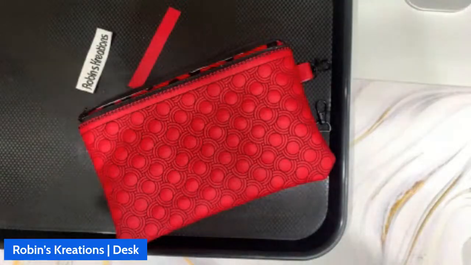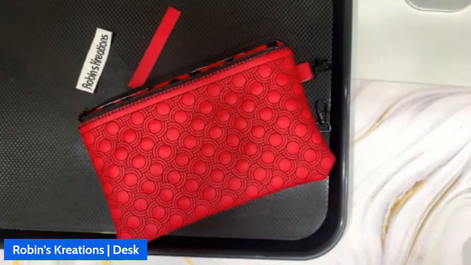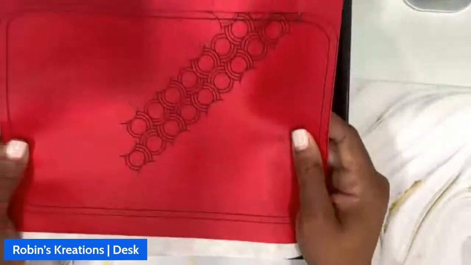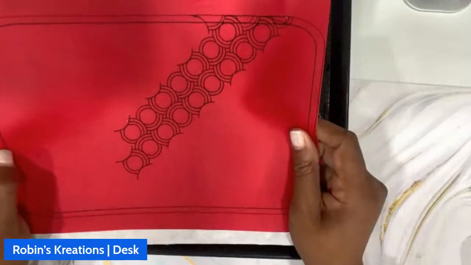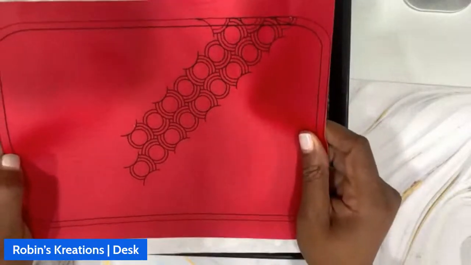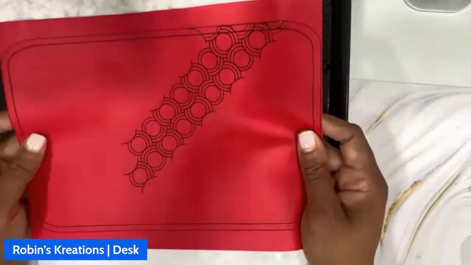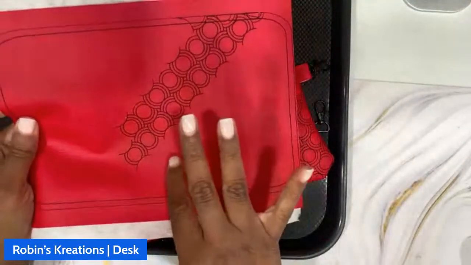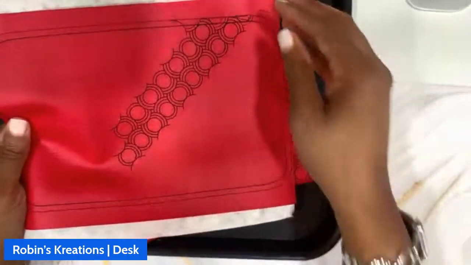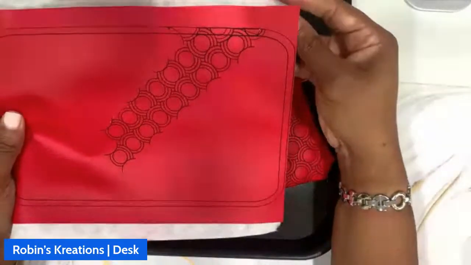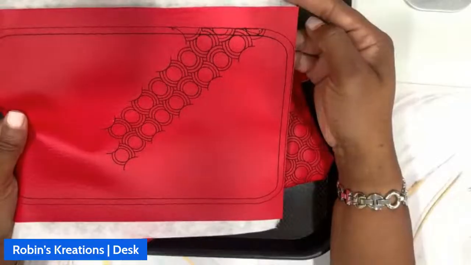And let me also let you know about the mishap that I had. When I originally did my first test, I, of course, hooked it with my cutaway stabilizer.